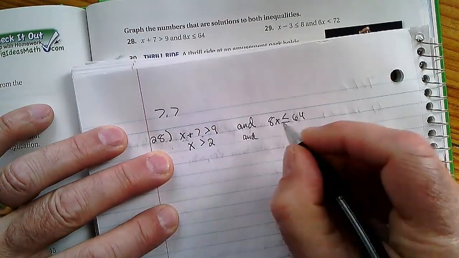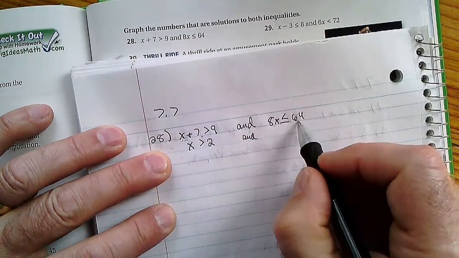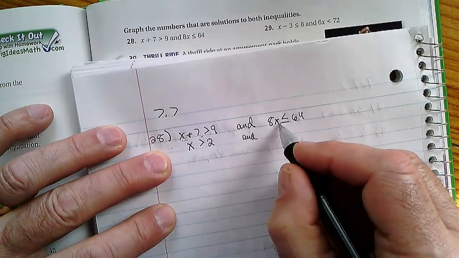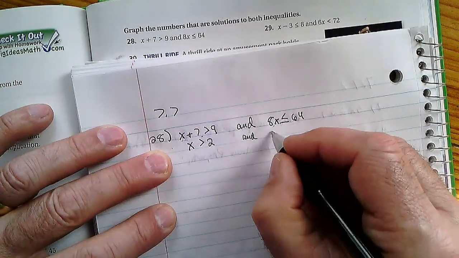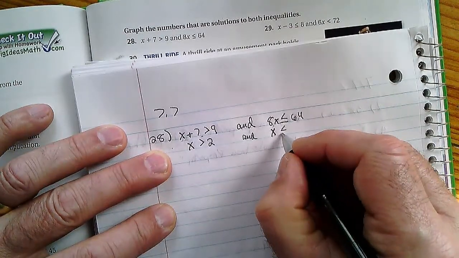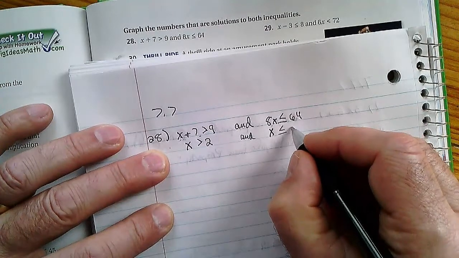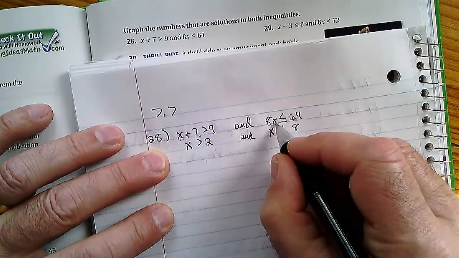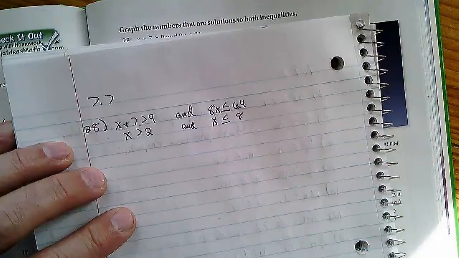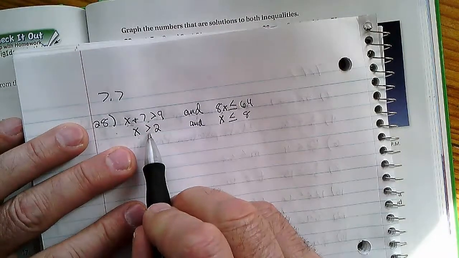And 8 times x is less than or equal to 64, so I'm going to divide both sides by 8. So I've got x less than or equal to 8, because 64 divided by 8 is 8. So now x has to be greater than 2.